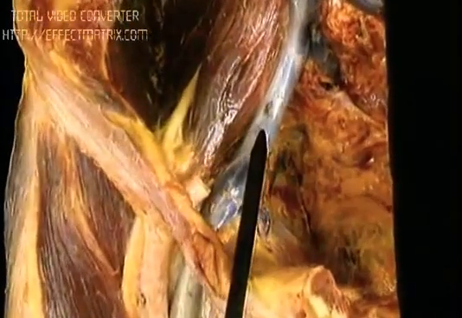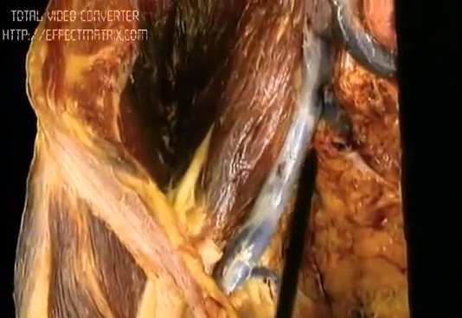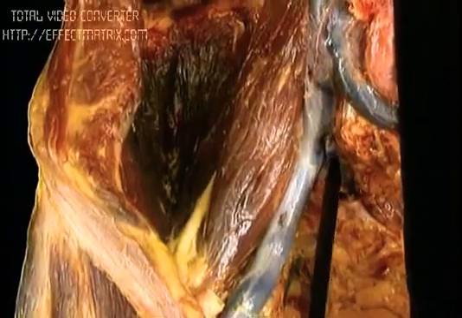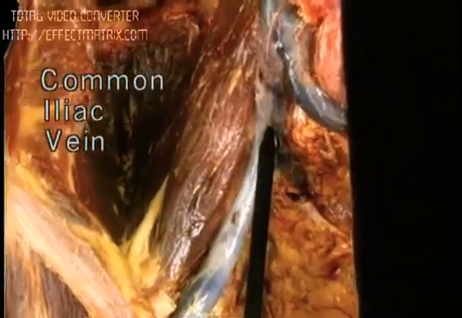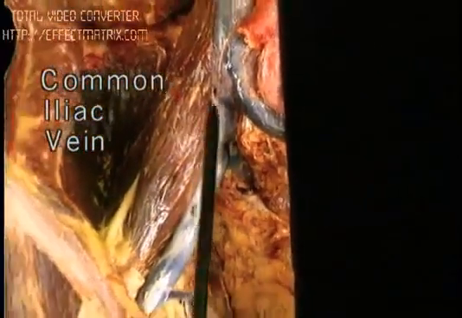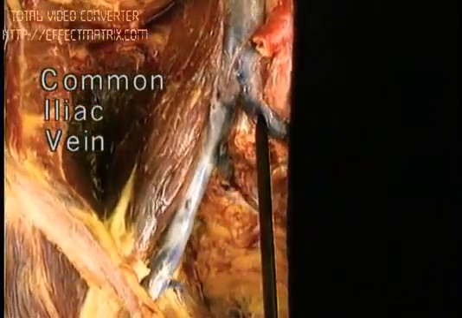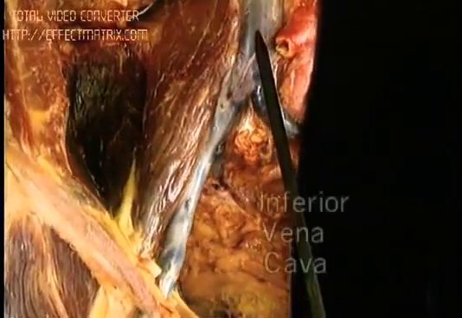The external iliac vein is joined by the internal iliac vein to form the common iliac vein. The right and left common iliac veins join in the midline to form the inferior vena cava. Now we'll remove all the veins from the picture so that we can look at the arteries. We'll look first at the internal and external iliac arteries.